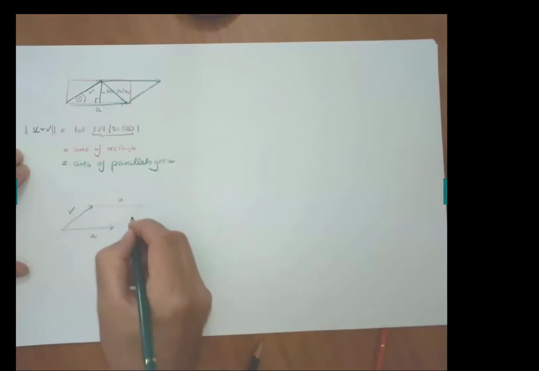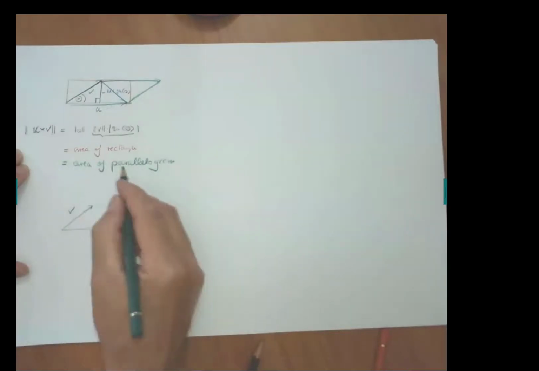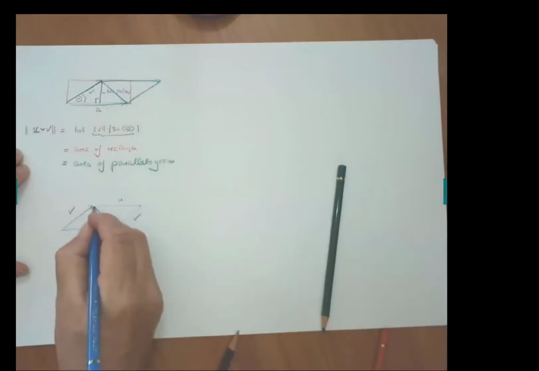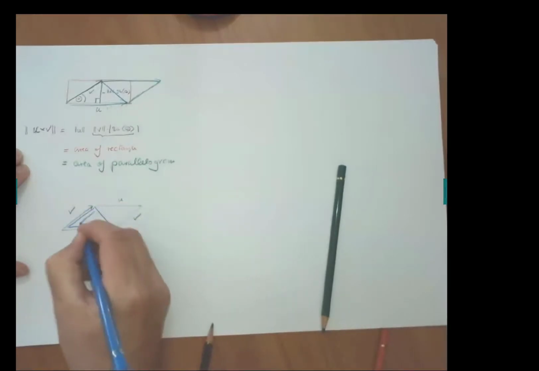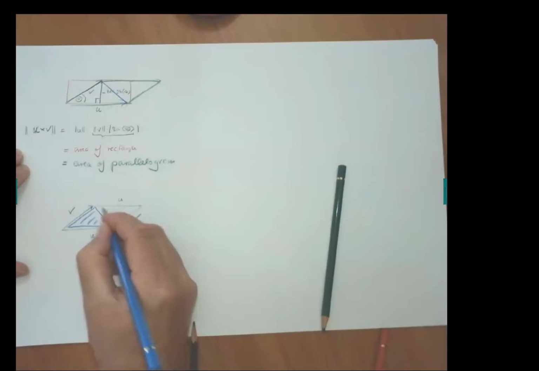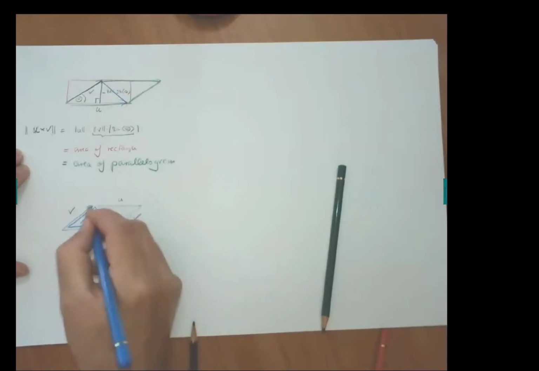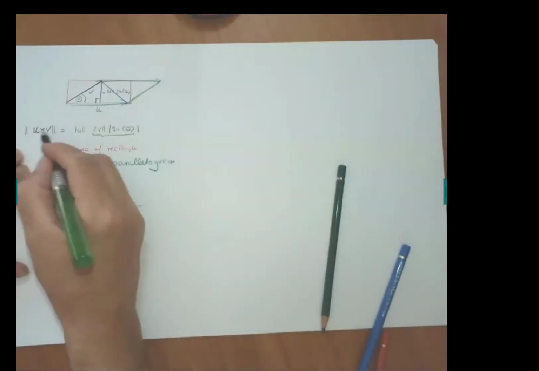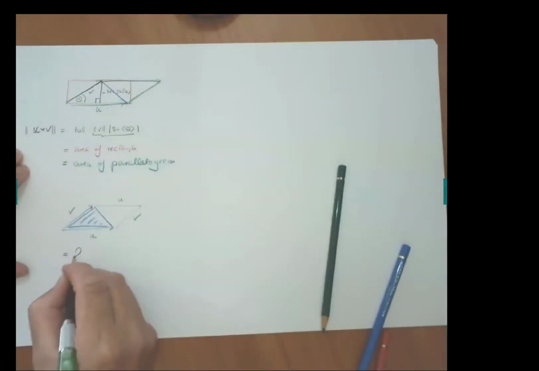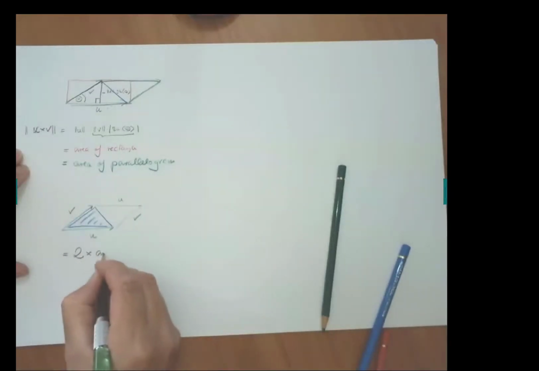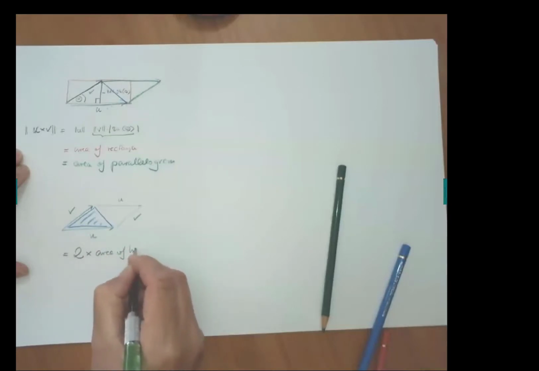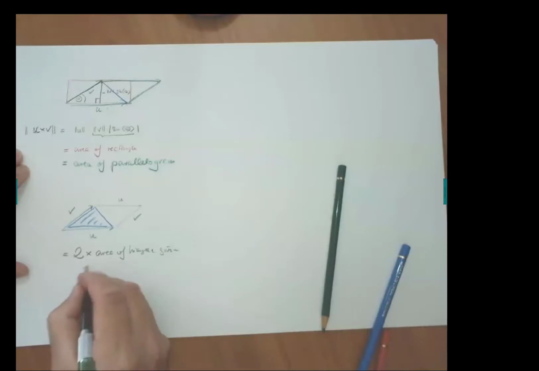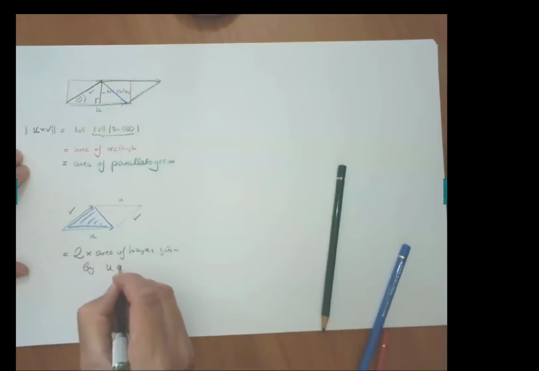So this is another U, V. But if you cut it like this, you get this triangle twice, once here, and that's a triangle with sides U and V. So it turns out U cross V is 2 times the area of the triangle given by U and V.